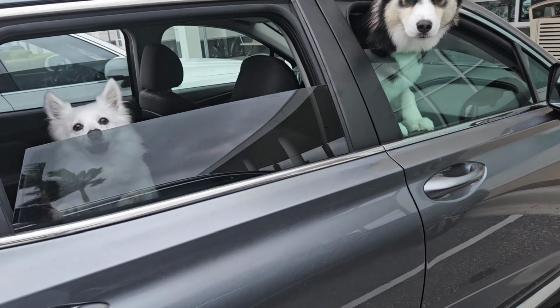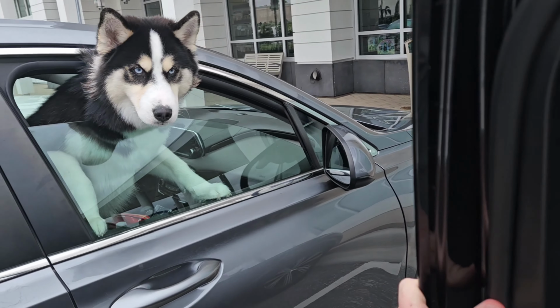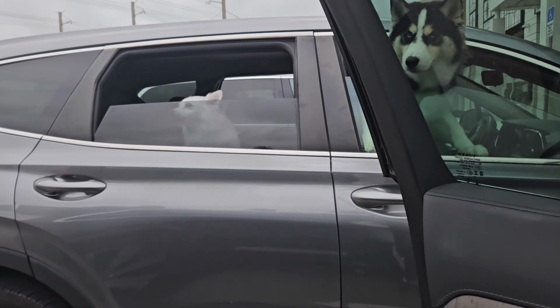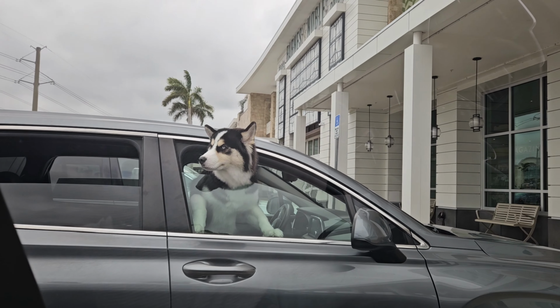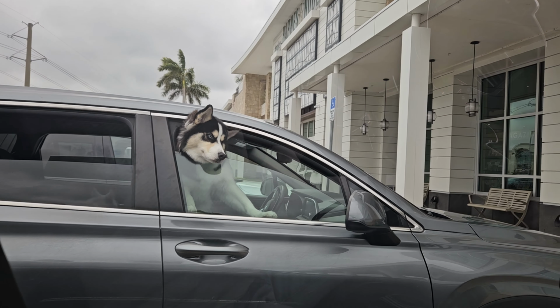This dog's coming at me hard. Man, they are coming at me. Holy cow. He's cool looking, that one in the front. Oh, his head's stuck.